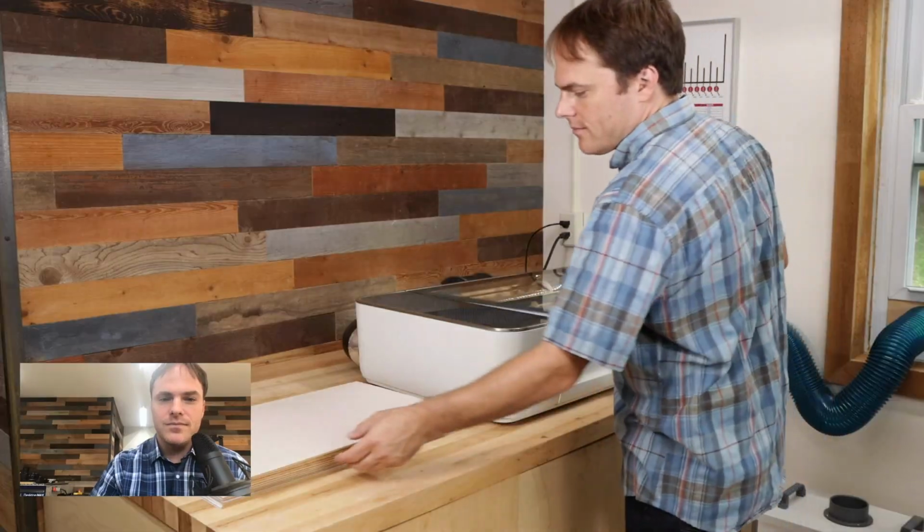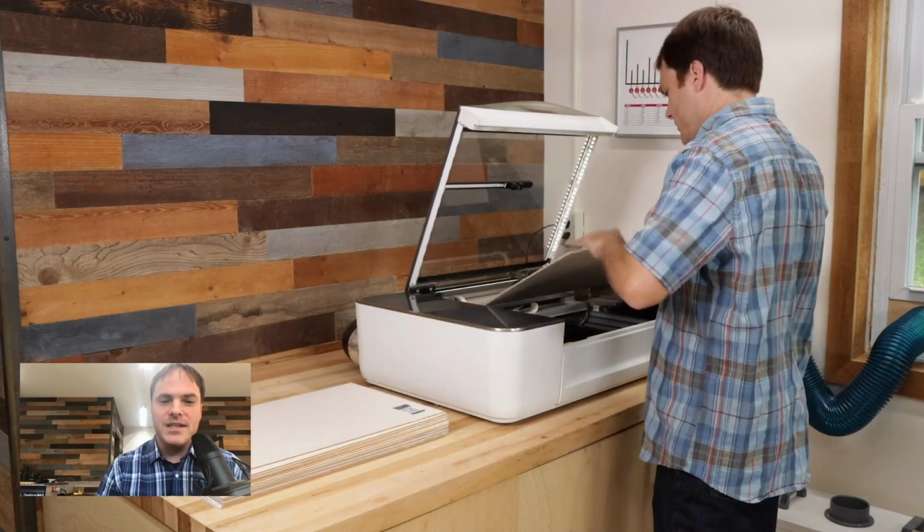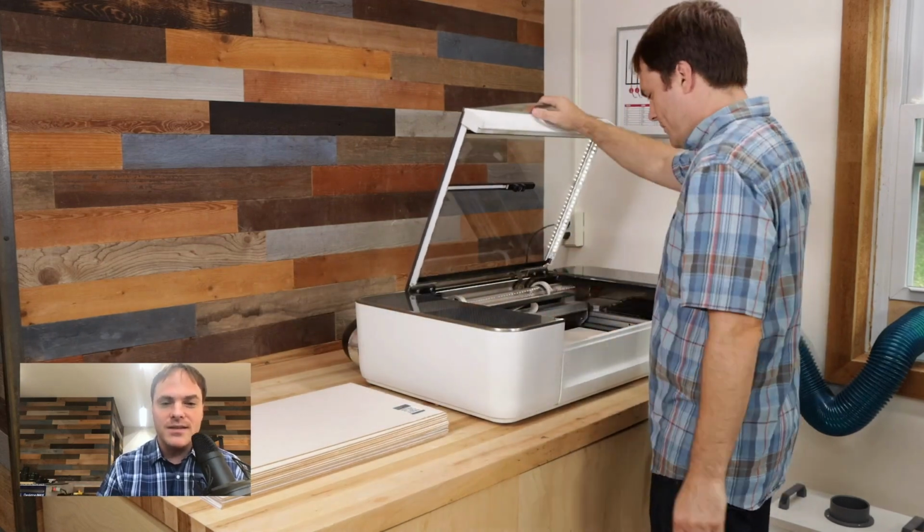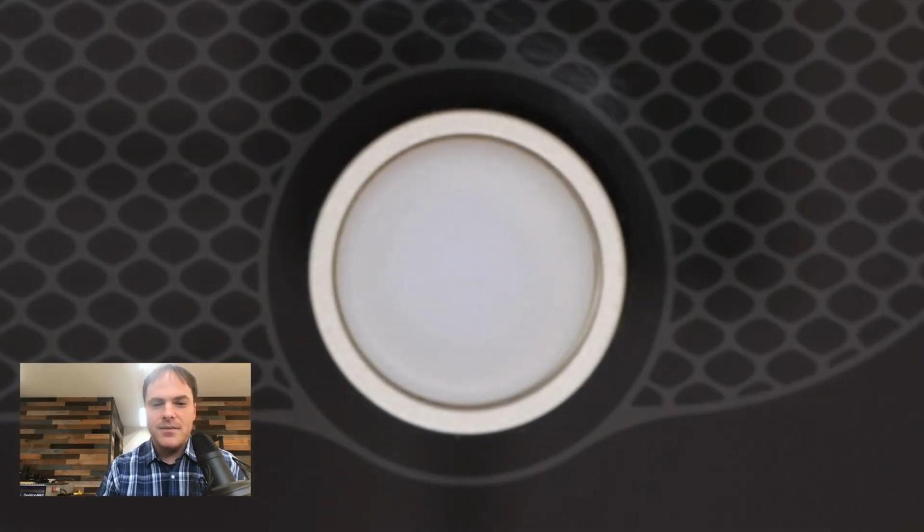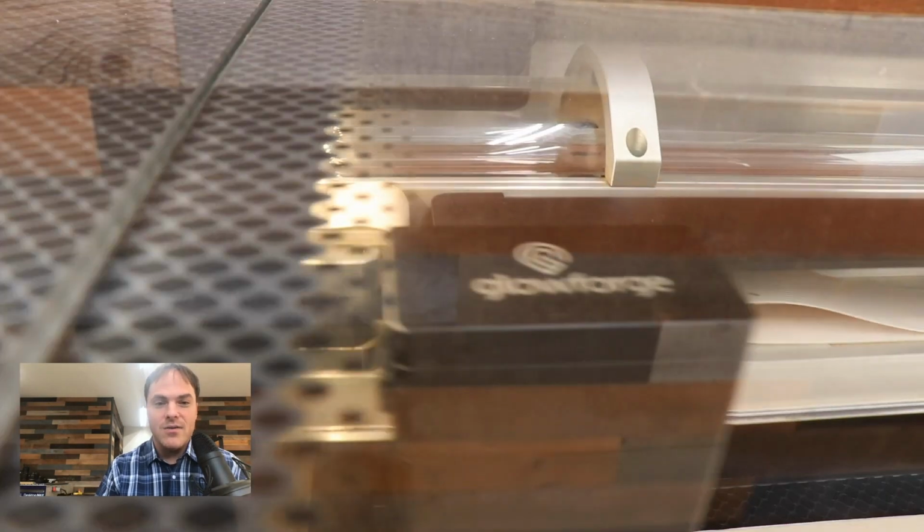So I took the shapes, because you don't really know what it looks like until you put it all together. Let me show you what I did with the Glowforge. It's like a little laser cutter. They're like $2,500. And I just load in all the shapes and let it go.